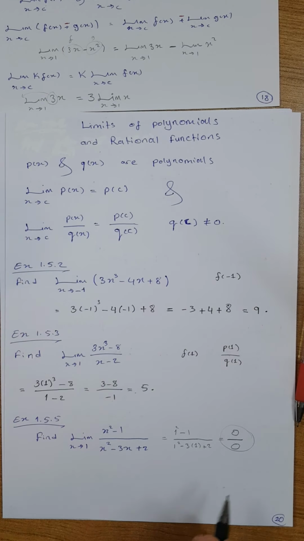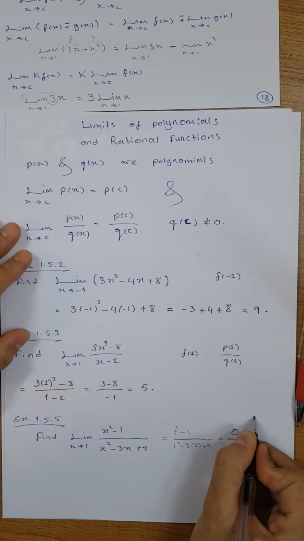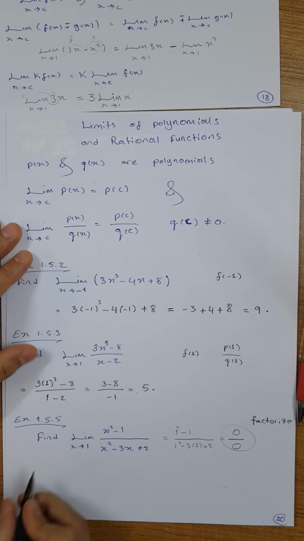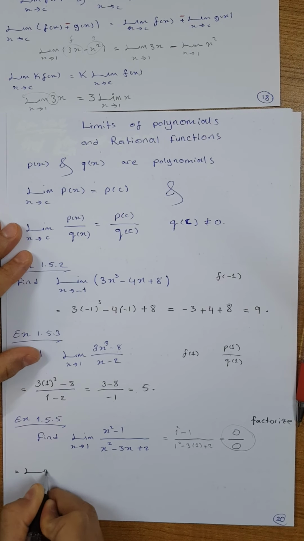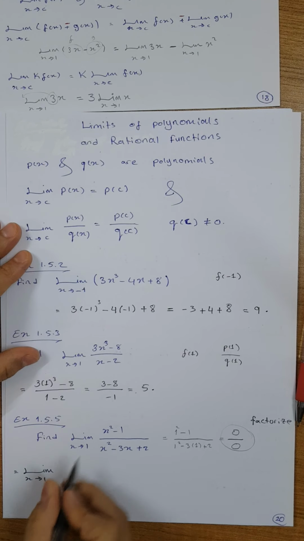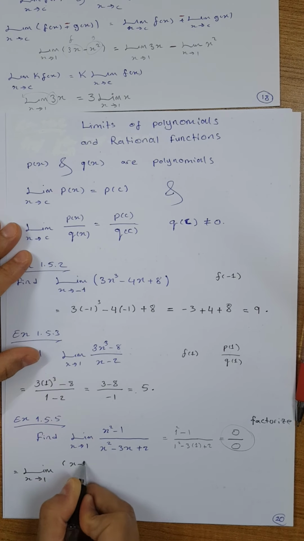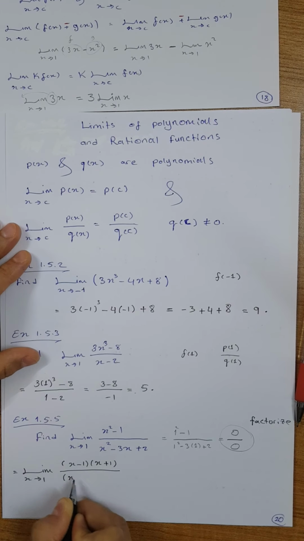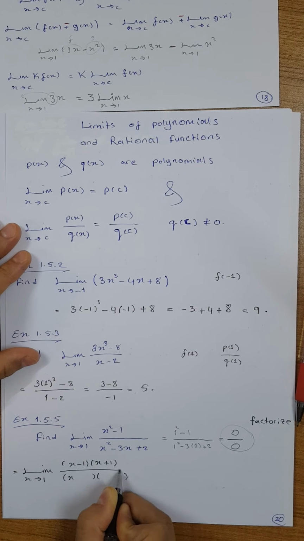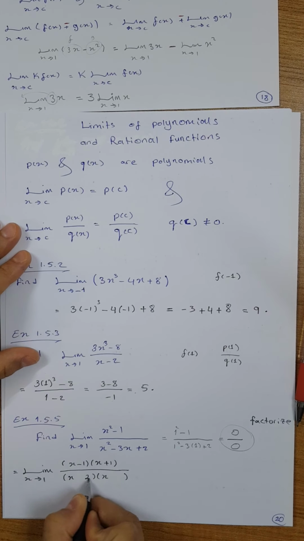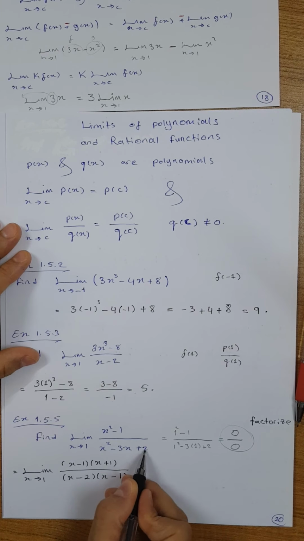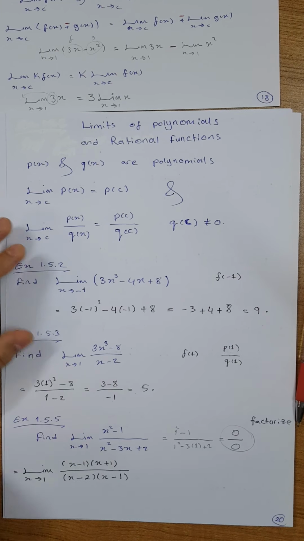I will factorize it. Whenever I get 0 over 0, what will I do? I will factorize the numerator and denominator. So that will equal the limit as x approaches 1 of x squared minus 1, which becomes (x minus 1)(x plus 1), all over the denominator, which changes into 2 brackets, x here, x there. For the 2, I will get 2 and 1. Since I have negative 3 here, I will have negative 2 and negative 1. Why? Because when I multiply those two together, I get positive 2, and when I add them, I get negative 3.